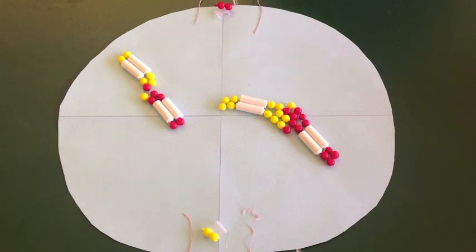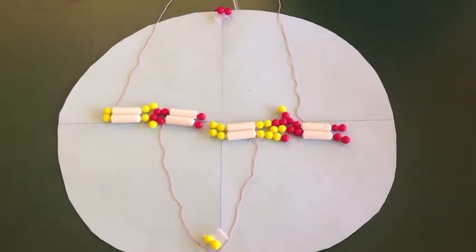The yellow chromosomes are maternal, and the red chromosomes are paternal, with the cell being n equals 2. During metaphase 1, the tetrads, which are pairs of homologous chromosomes which have crossed over or switched pieces of genetic material, line up at the equator of the cell, pulled by spindle fibers. This ends metaphase 1 in meiosis. Anaphase 1 in meiosis then begins.